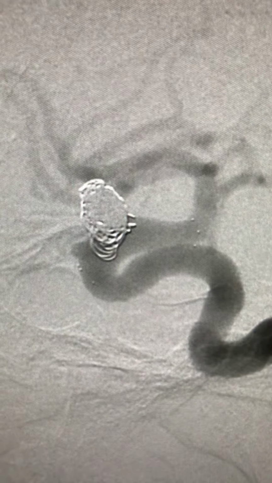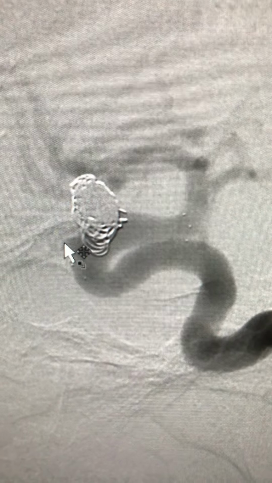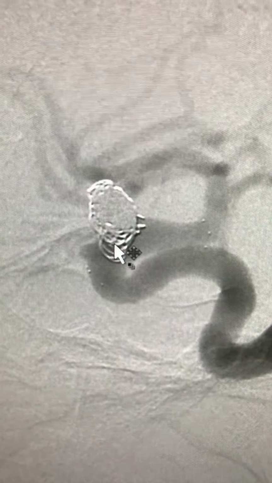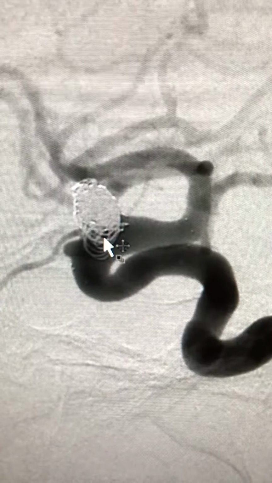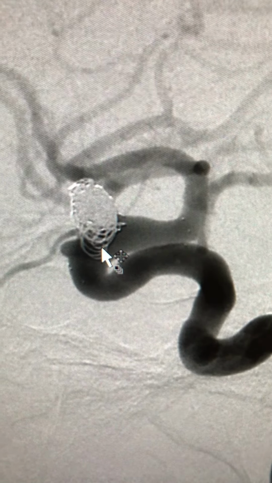So this is the final picture. This is a stent. You can see it here, proximal and distal. This is a tiny aneurysm that I did not do anything about for the time being. This is the sac which is occluded. This is part of the sac as well. It's not in the parent artery.